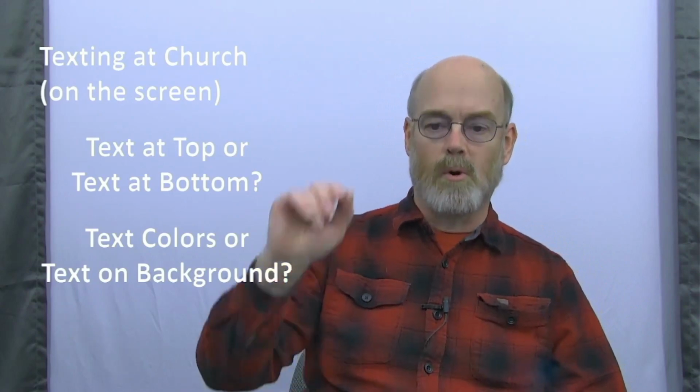Now, when we have text on the screen during the services, usually it's for either scriptures or songs, that type of thing. We can put text up on the screen, no problem. Here you actually see it, but there's some questions. Do we put the text along the bottom, or do we put it at the top? And should we have a background color behind it?